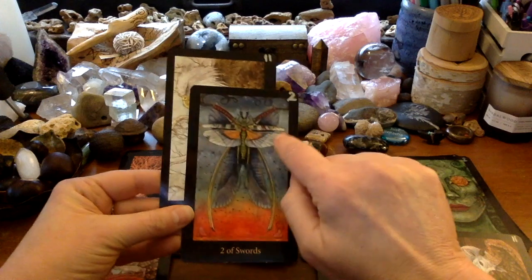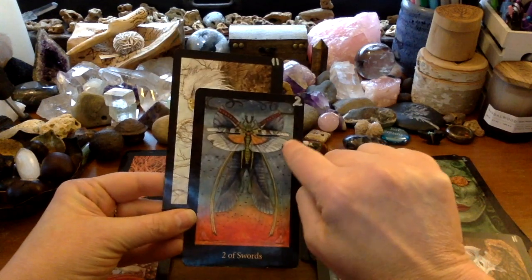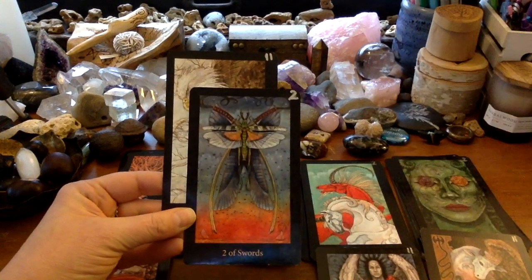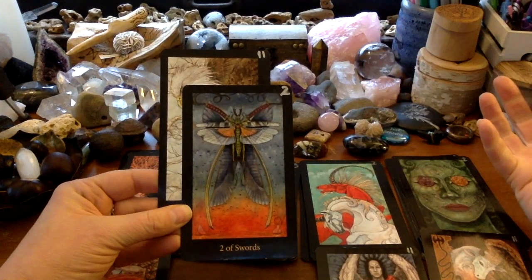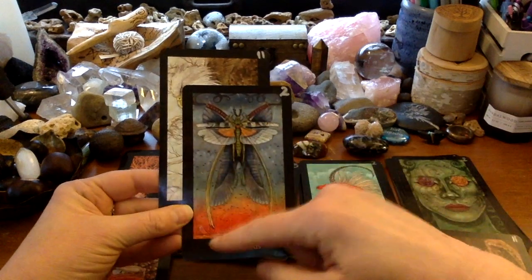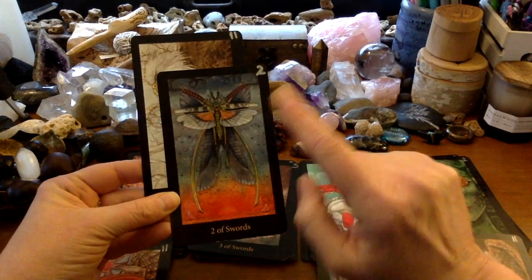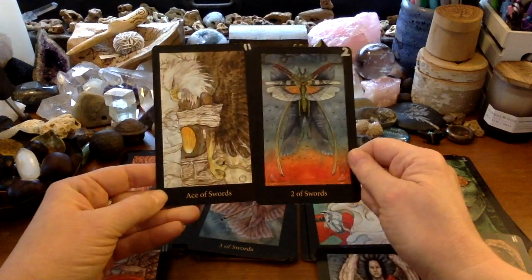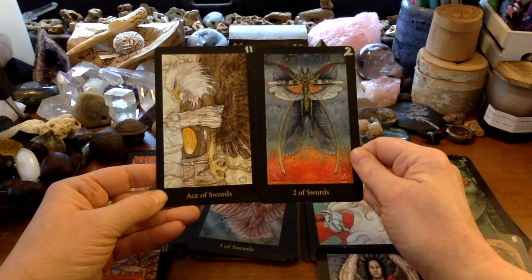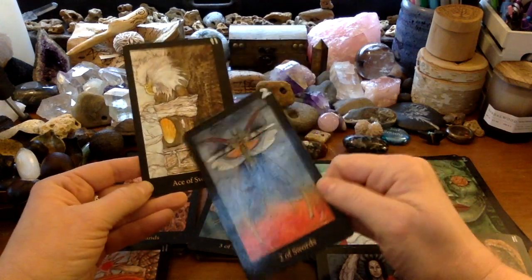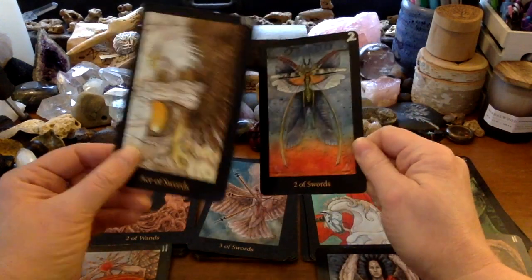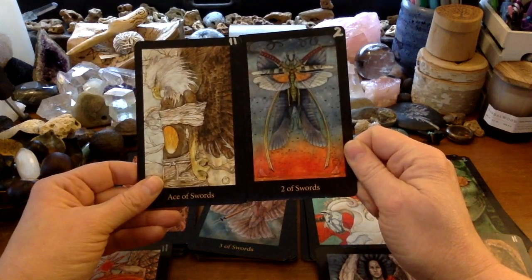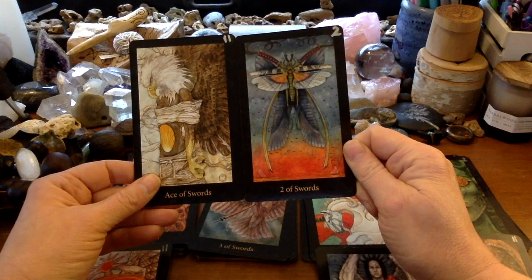A transformation of some kind, something needs to change, right? We have this beautiful moth. Something needs to change, something needs to shift. But there is no ability to figure out just yet how that's going to take place. Right? How are we going to move from the mind, from a mental, straight into doing something with it? It's going to require a lot of force, right?